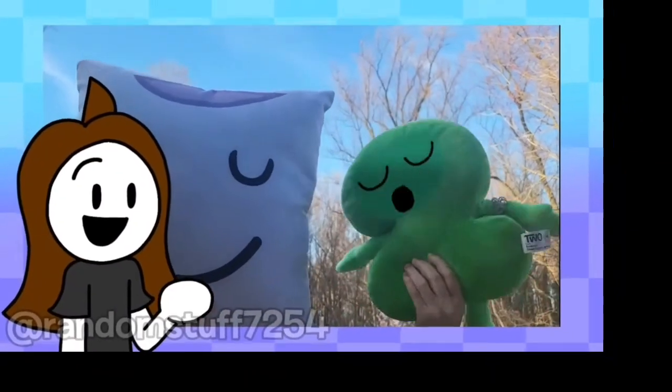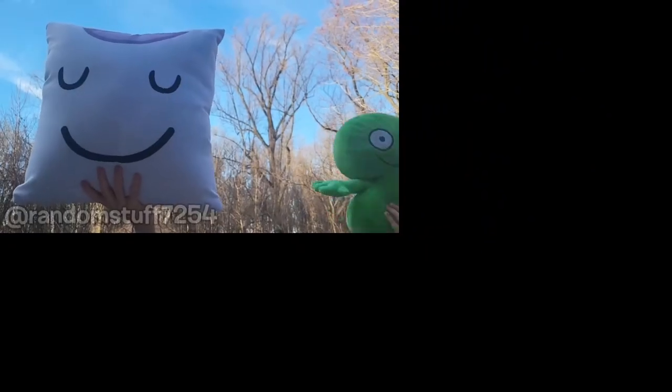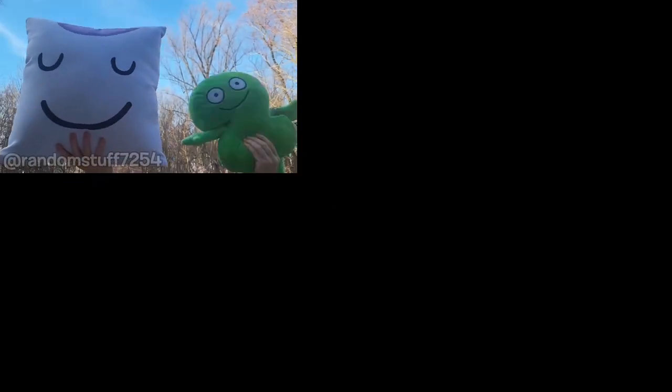I'm going to show you how I reanimated a Teapot Tennessee with the 2 plush. Let's get into it. First, I went outside with my 2 plush and pillow pillow.